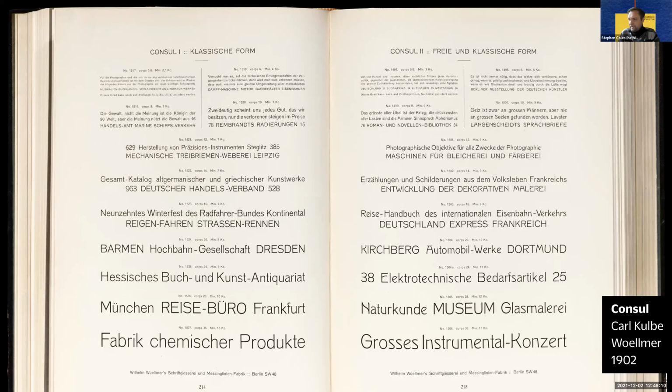Some key characters that are kind of different than other grotesques we've looked at are that F with the kind of shepherd's hook top to it, and the shape of the A with the flat top and the big bowl.